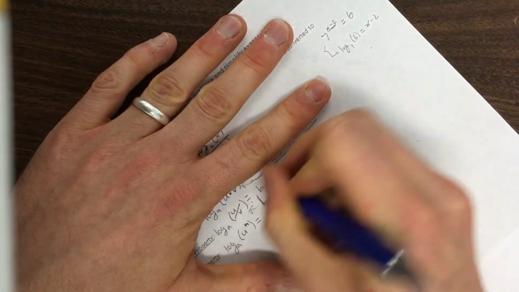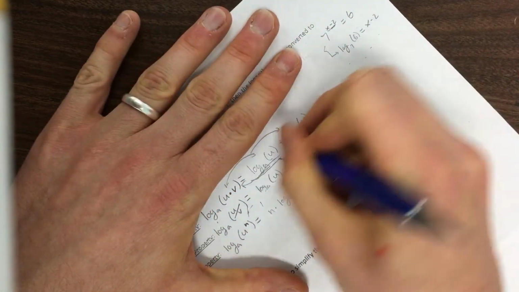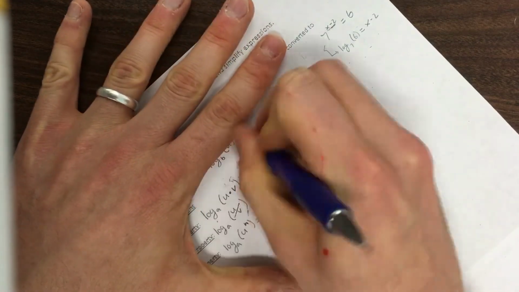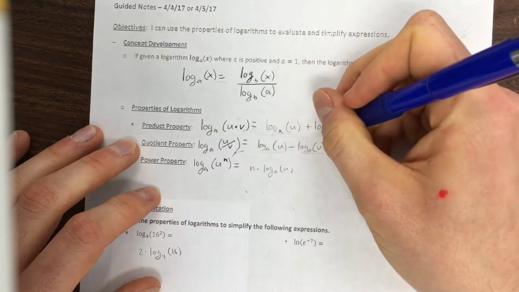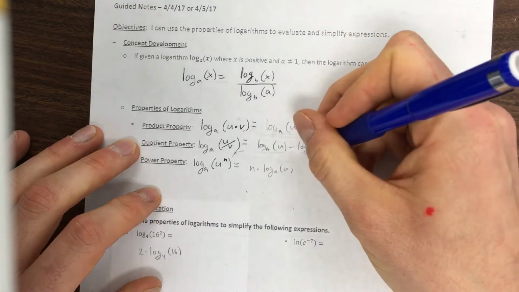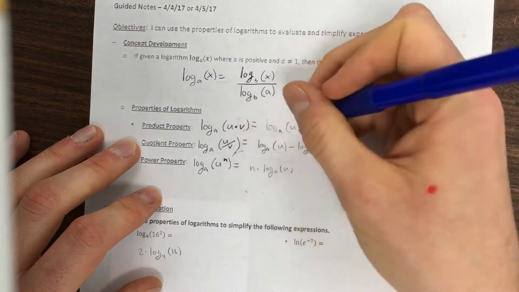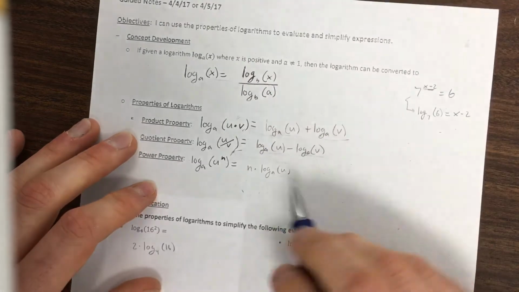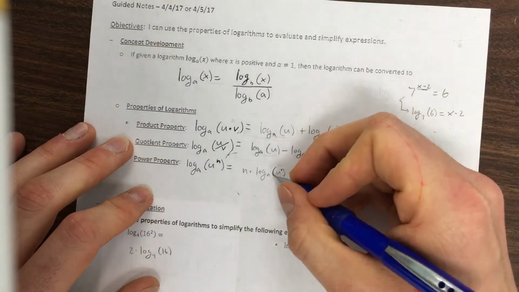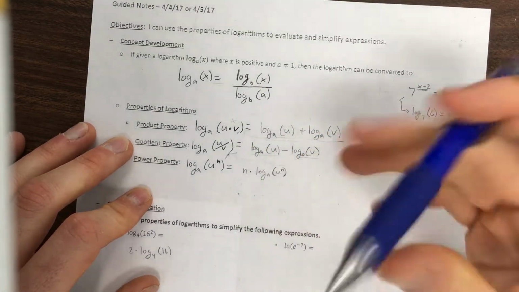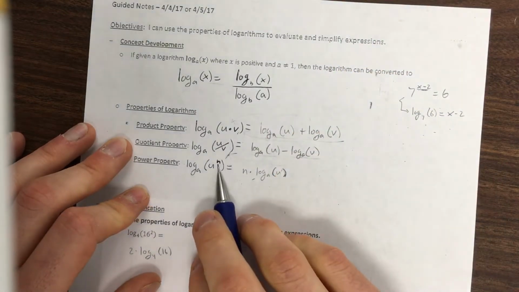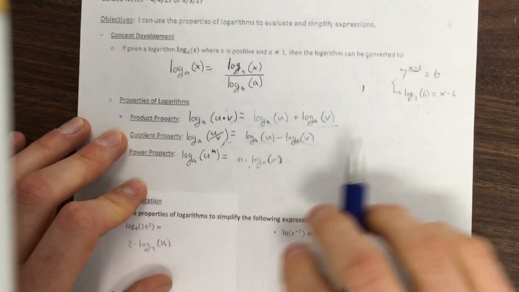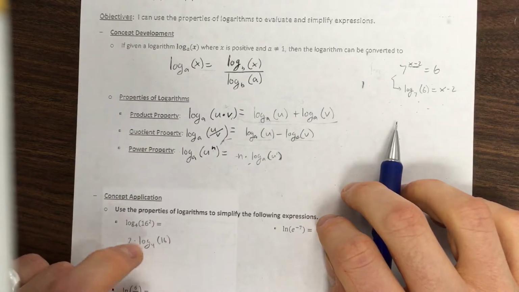That's true. I'm going to erase this just because it's clouding it. It's taking a lot of space. Here, if we have something in our exponent, we can move it to the front by multiplying in front of our log. So that's what we're doing here.